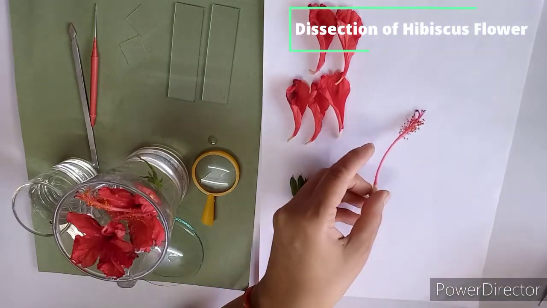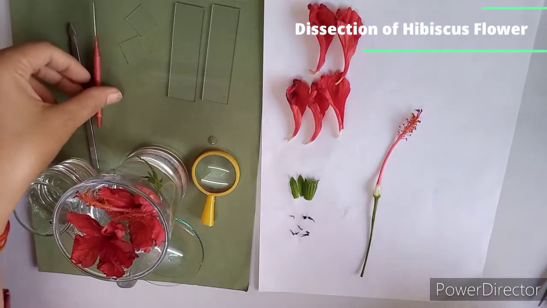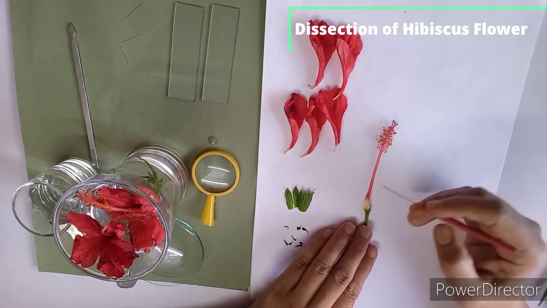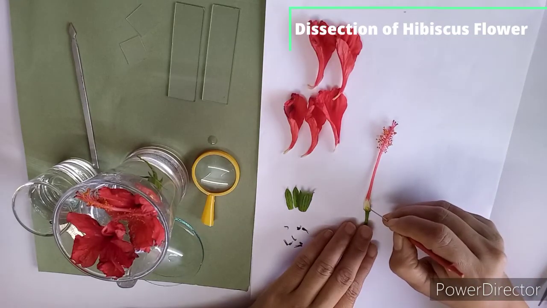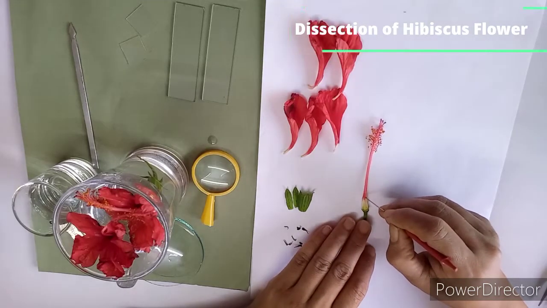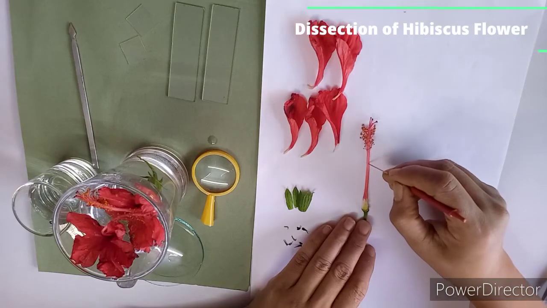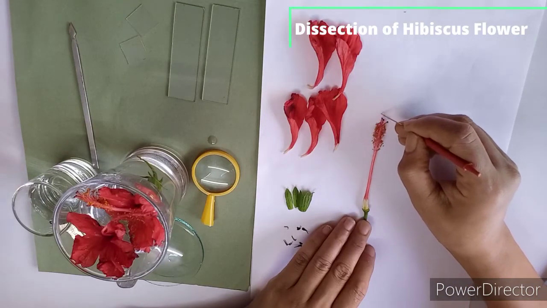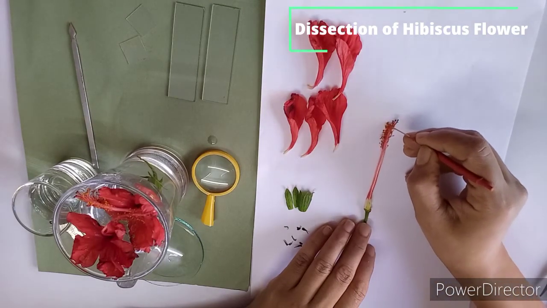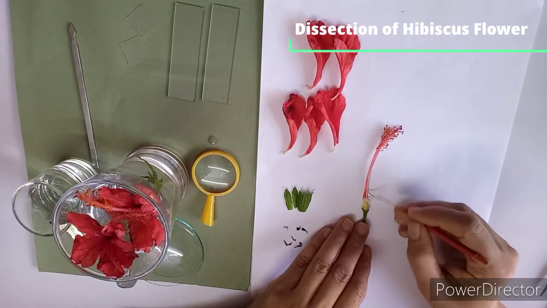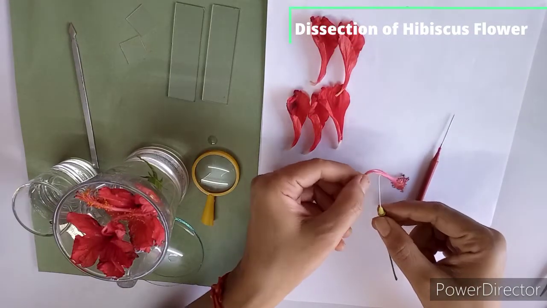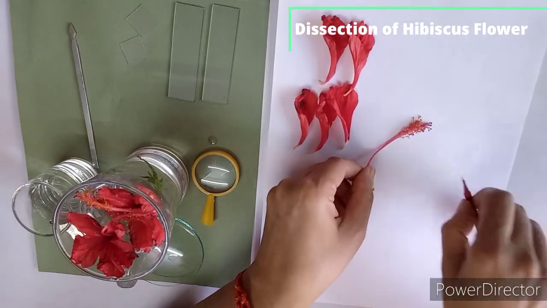That you have to do very carefully with the help of needle. So I am using this needle. Just keep it on the paper like this, and with a soft hand just prick a little, not forcefully, very slowly you have to prick a little, and then straight you have to do like this, very slowly. Yes. Now with the help of these fingers, easily you can remove this gynoecium.